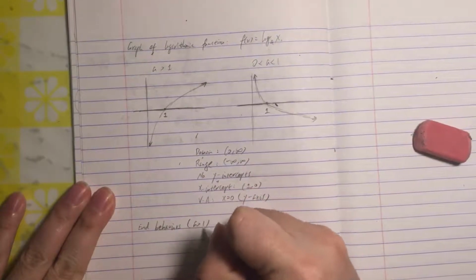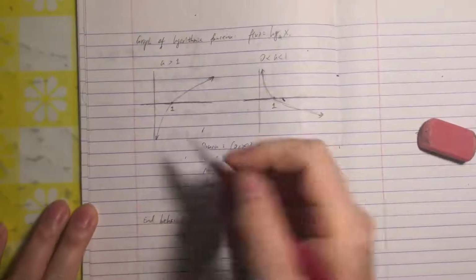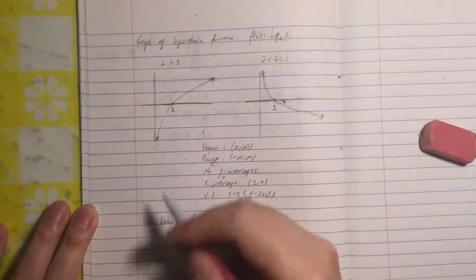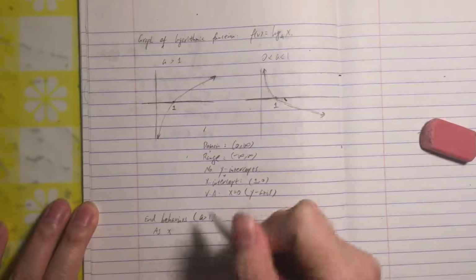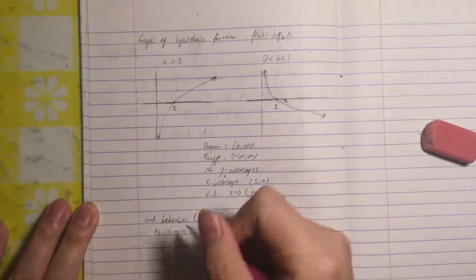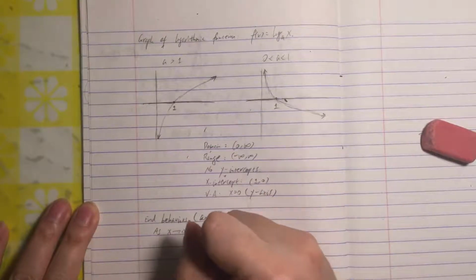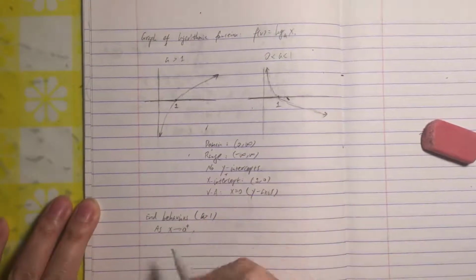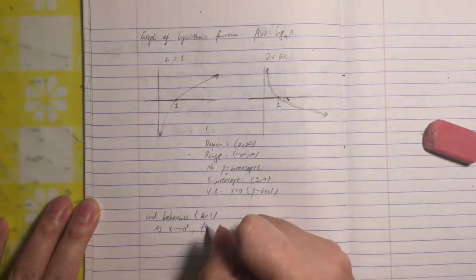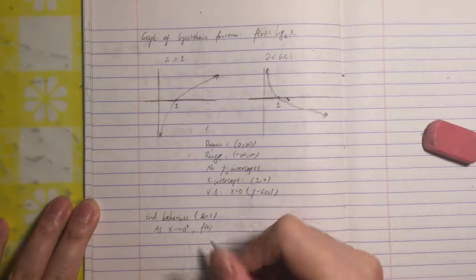If a is greater than 1, as x approaches 0, here x cannot be negative. So as x approaches 0 from the right side, the function f of x approaches negative infinity.